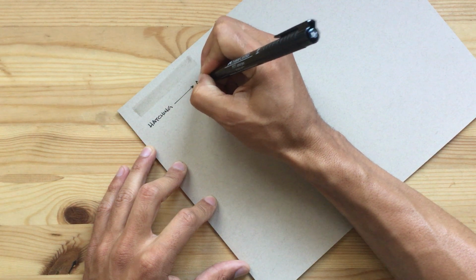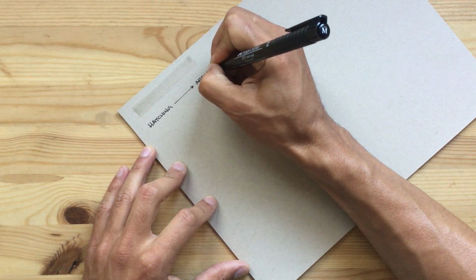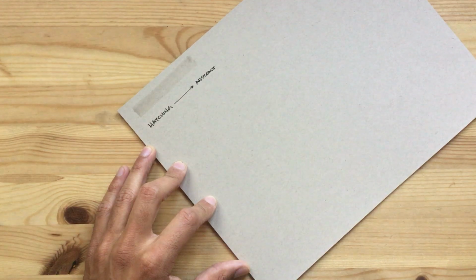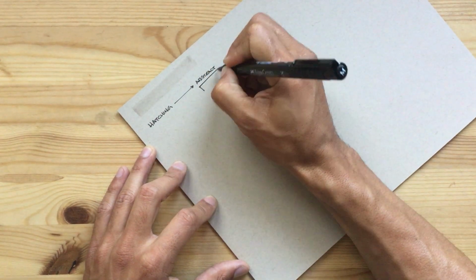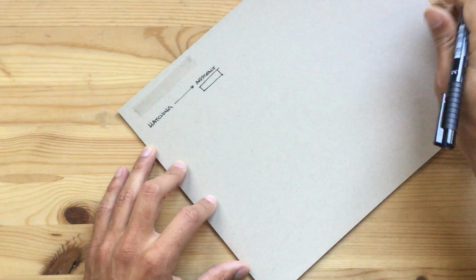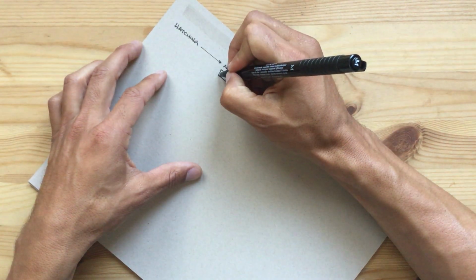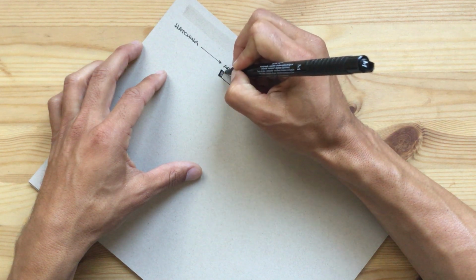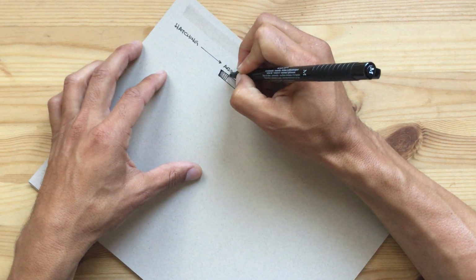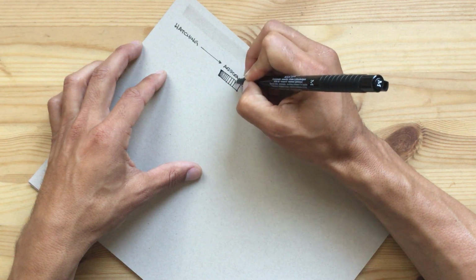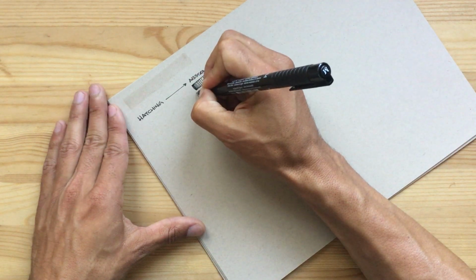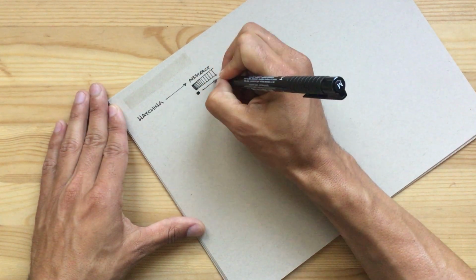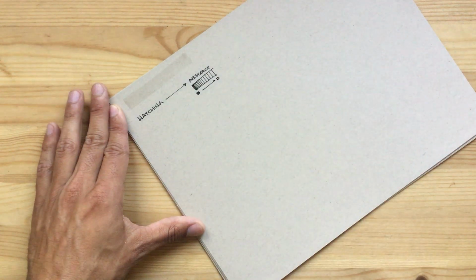And again, that is for abstract filling in value of an object or surface or form. So that is just like this, using lines to fill in the space with value. And with this little swatch that I've done here, right, I have gone from dark to light.